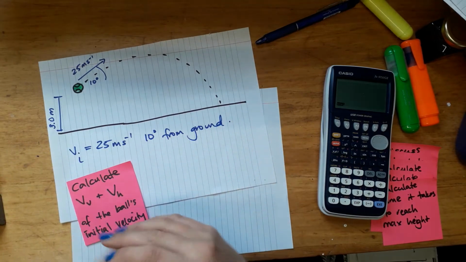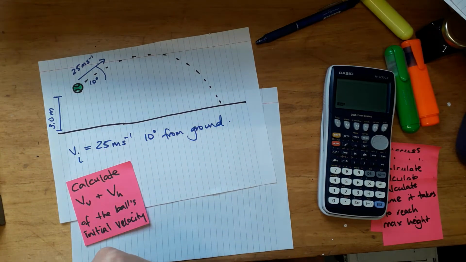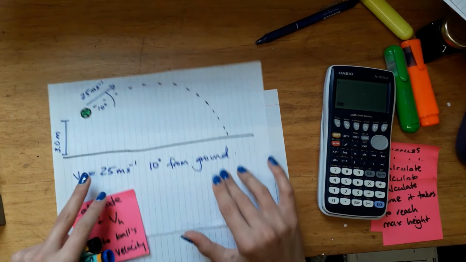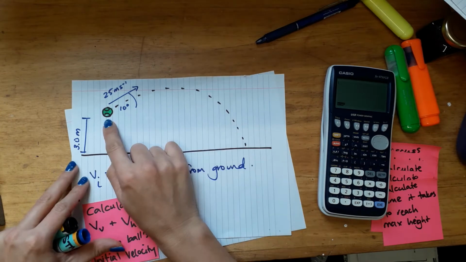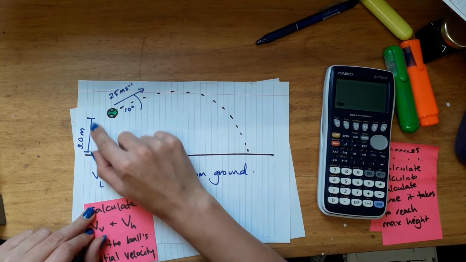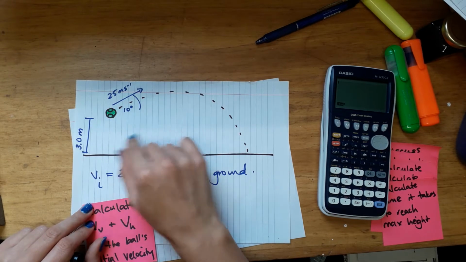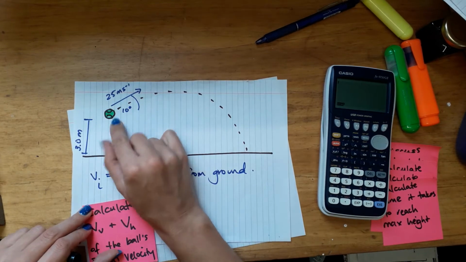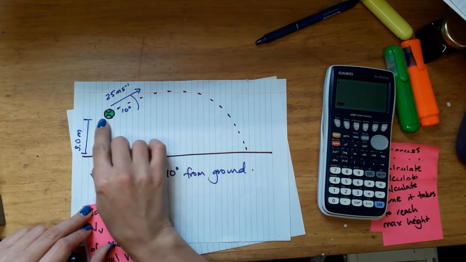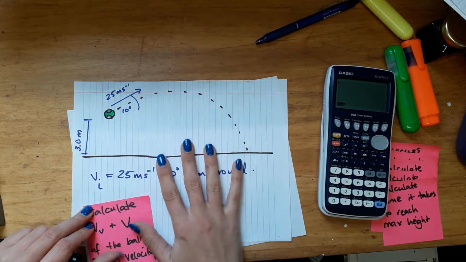So one of the questions in your SciPad about projectile motion is about a tennis ball. It's the last question in the chapter on your SciPad, and what the question says is that we have a tennis ball being launched 3 meters above the ground, and its initial launch velocity is 25 meters per second at an angle of 10 degrees from the horizontal, from the ground.